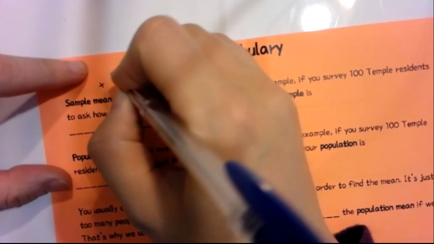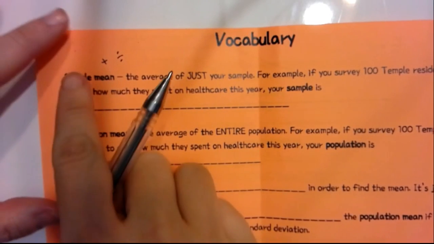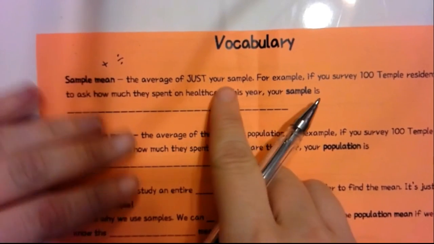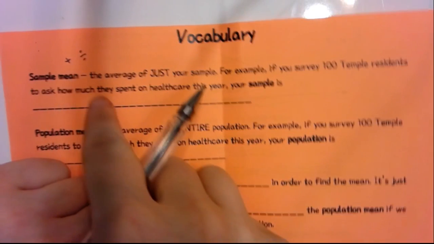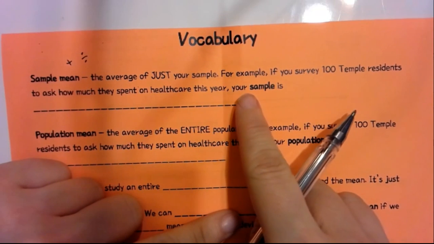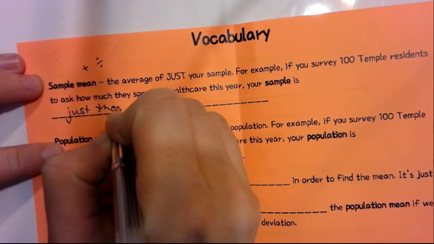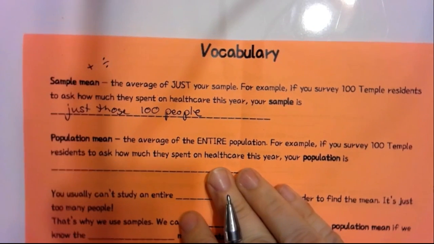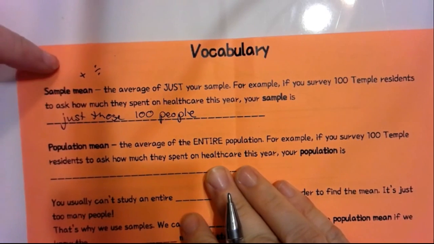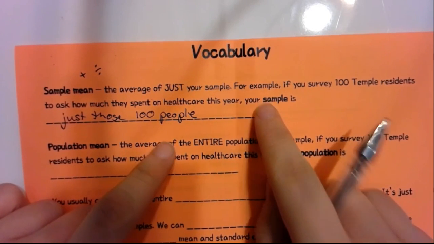Sample mean. Remember, mean is the one where you add up all your data values and then divide by how many values you have. So sample mean is the average of just your sample. For example, if you survey 100 Temple residents to ask how much they spend on healthcare this year, your sample is just those 100 people. So the sample mean is just the mean of those 100 people that you talked to.